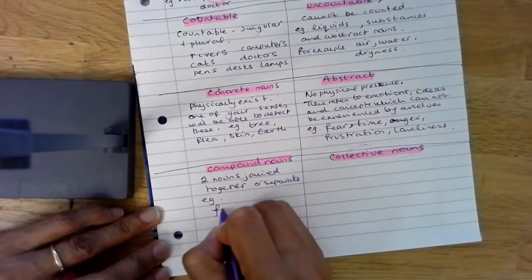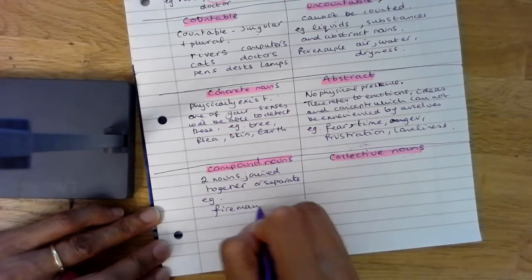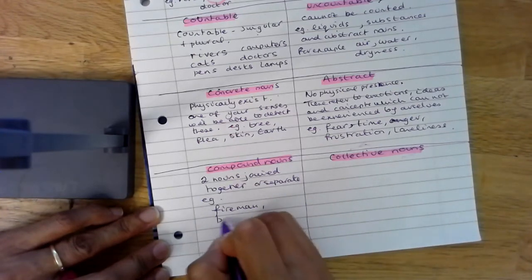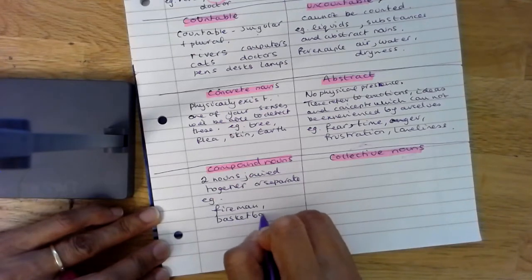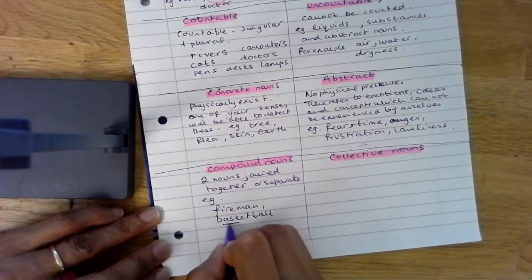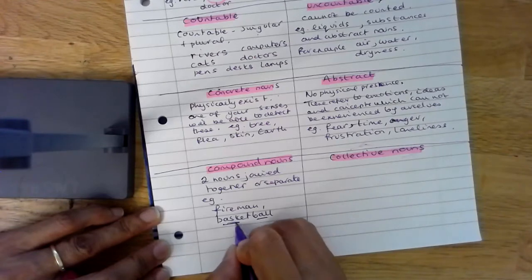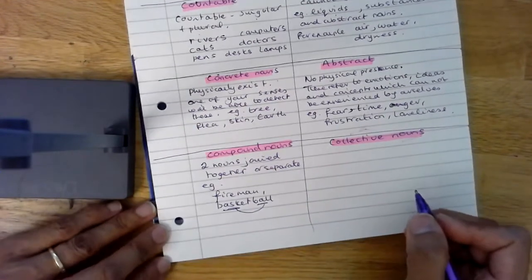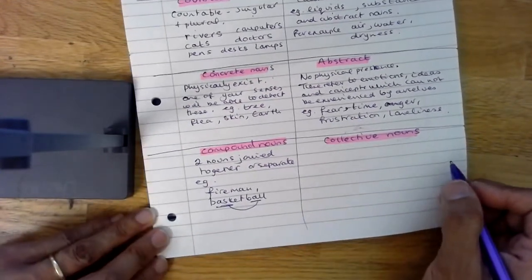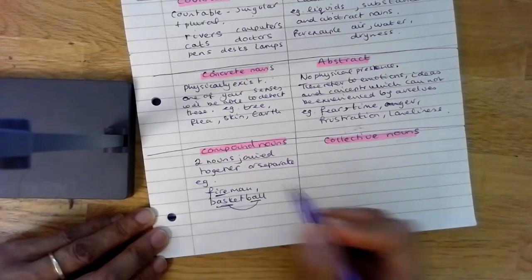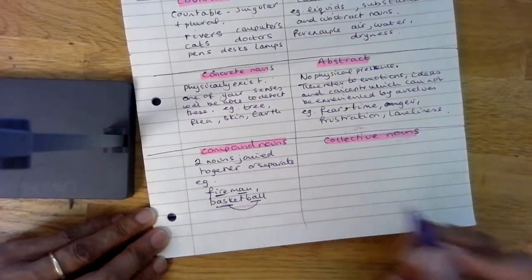For example, a fireman or a basketball. So basket is one noun, ball is another. We combine them together to make a compound noun. Fire is one noun, man is another noun.